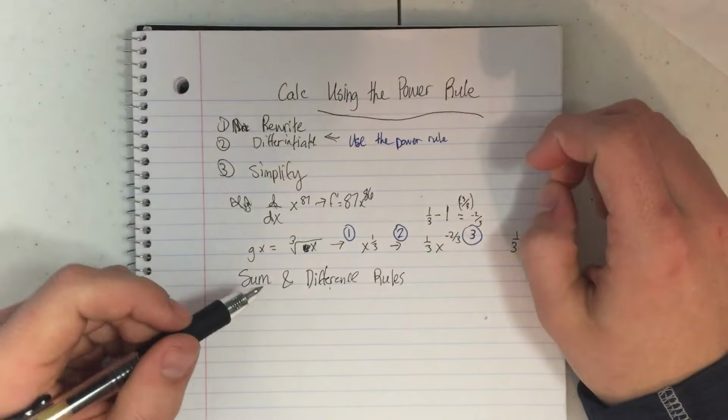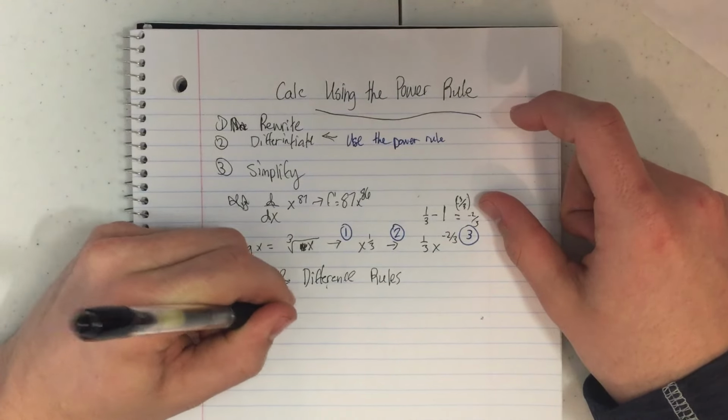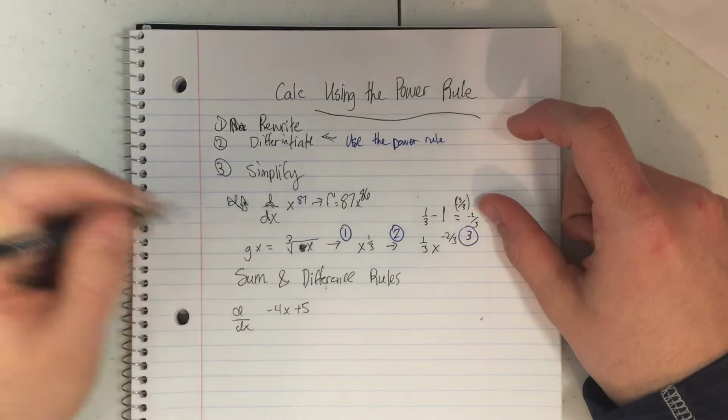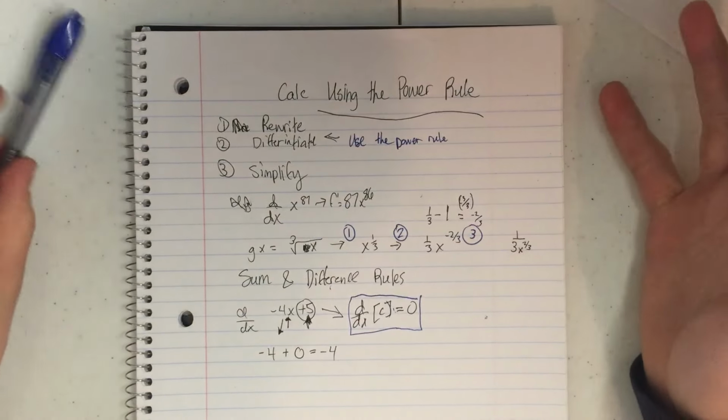When you have a sum, let's say the derivative of negative 4x plus 5, we can take the derivative of this piece and the derivative of this piece separately and add them together, and it will be fine. So the derivative of this is actually just negative 4, because the x is going to move down. The derivative of a constant equals 0. This is important. So we can ignore this 5 because it's going to be 0. So negative 4 plus 0 equals negative 4 is basically what we're looking at there.